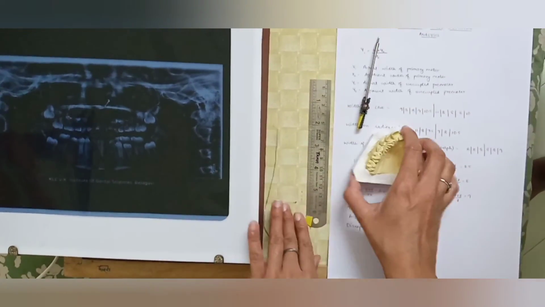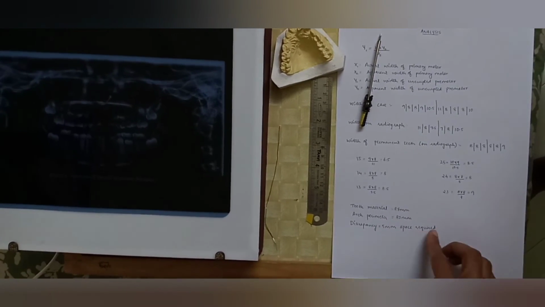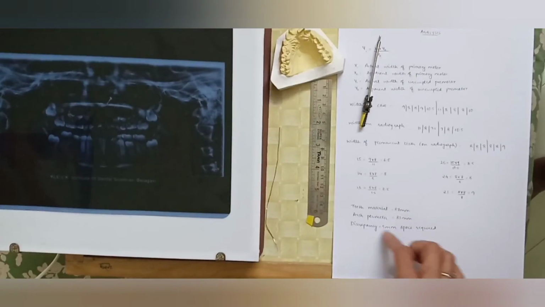So the discrepancy that is there is 87 minus 82 mm. The space required in this particular patient will be 5 mm.